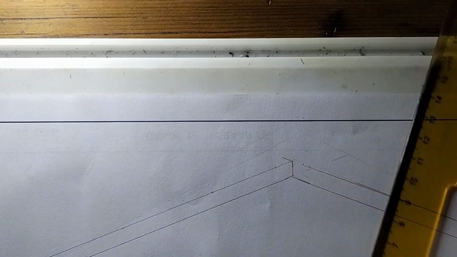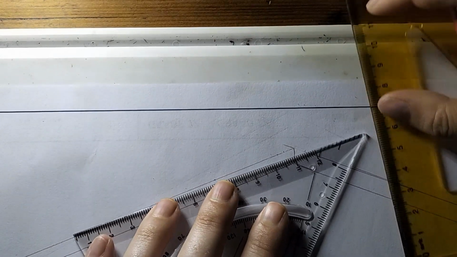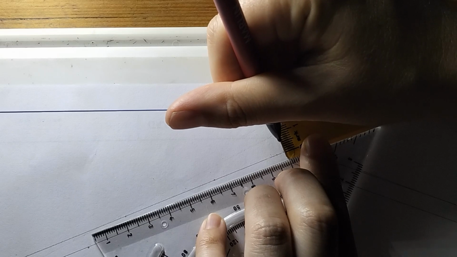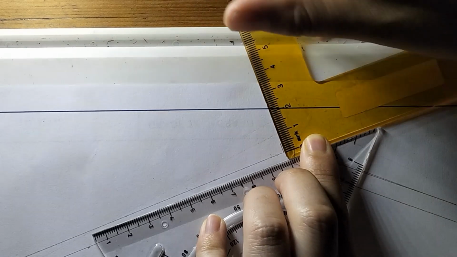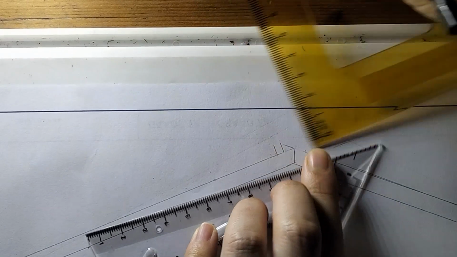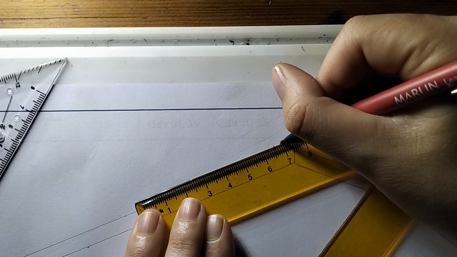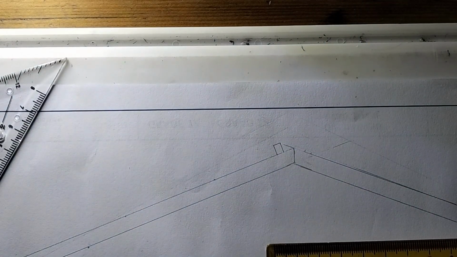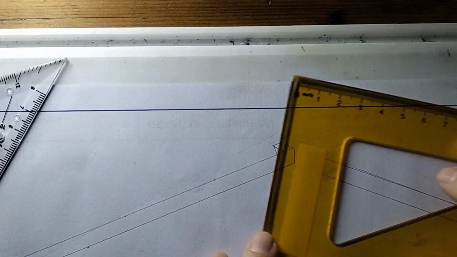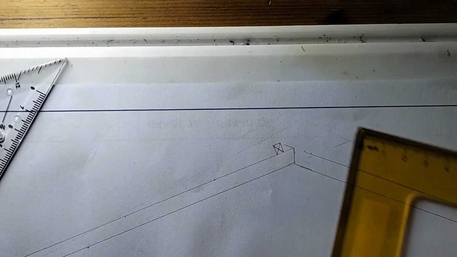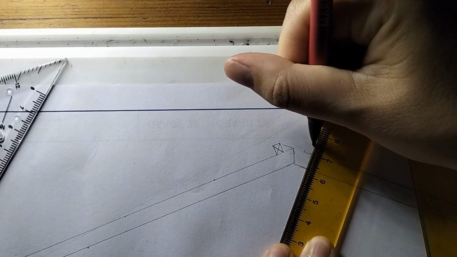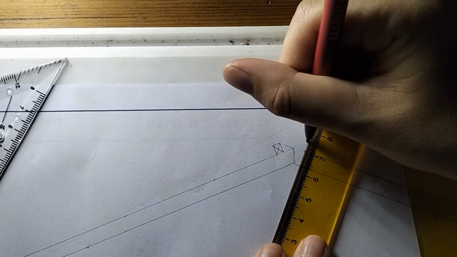Okay, and then also you have to measure perpendicular, so it must be perpendicular, 4 millimeters upwards, because it's 75 by 50. Okay, so there is the one. Okay, and then do the same for the other one. Also just measure perpendicular 4 millimeters upwards, and again.